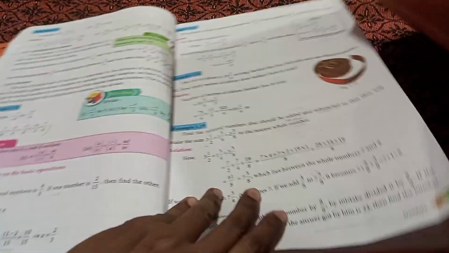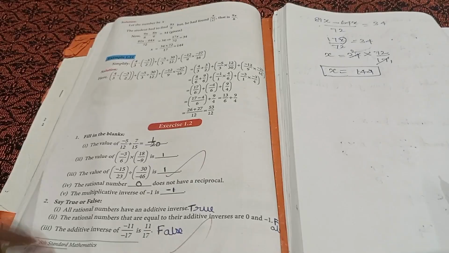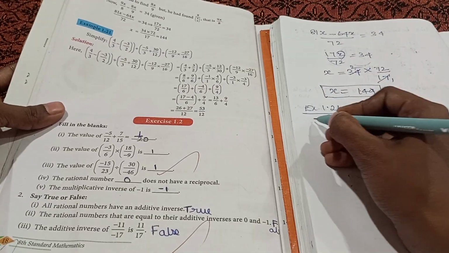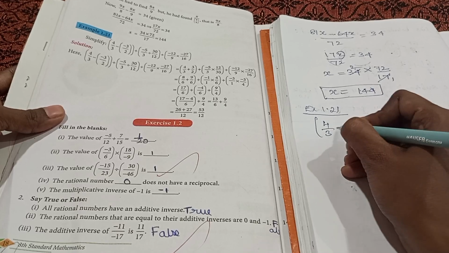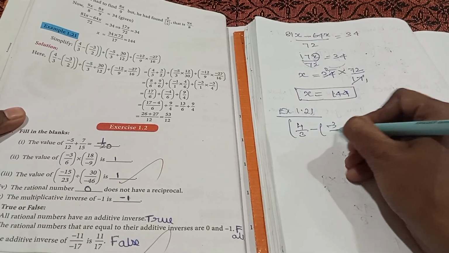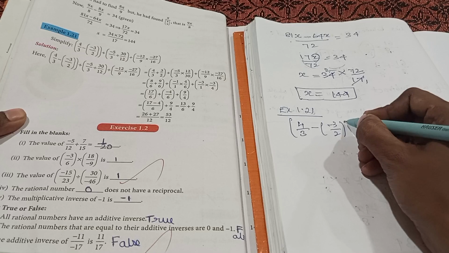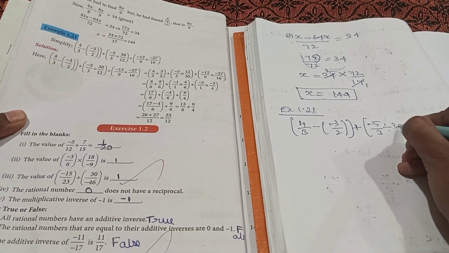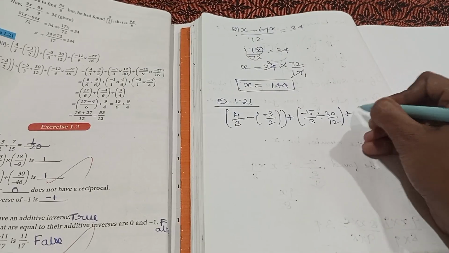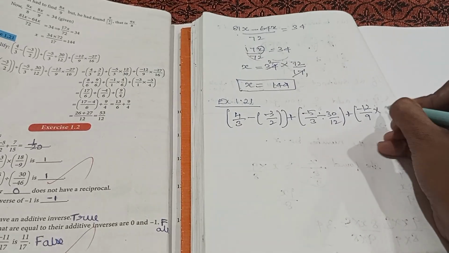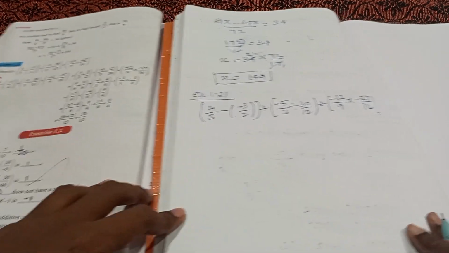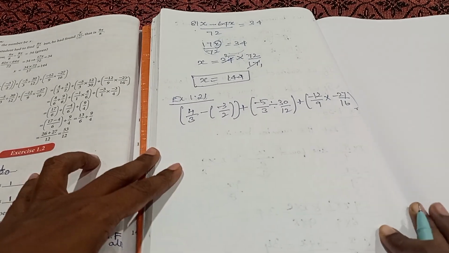Okay, now we'll move on to the next sum. The next example sum is 1.21. Simplify 4 by 3 minus of minus 3 by 2, bracket, plus minus 5 by 3 divided by 30 by 12, plus minus 12 by 9 into minus 27 by 16. This is a very important question, friends. So you just understand this very well.